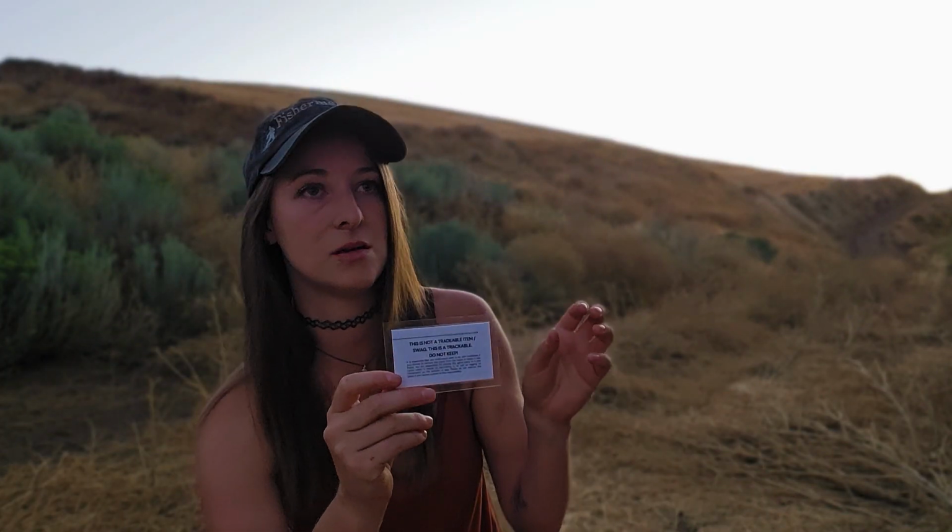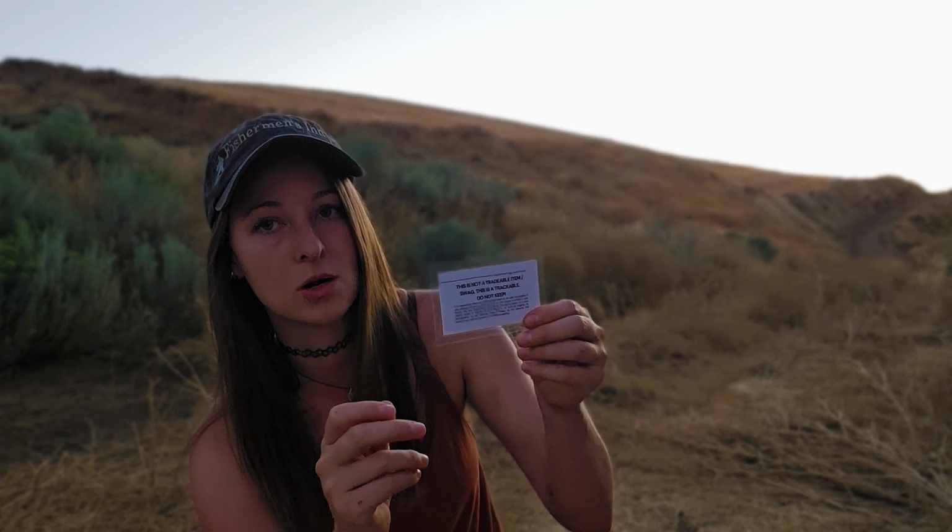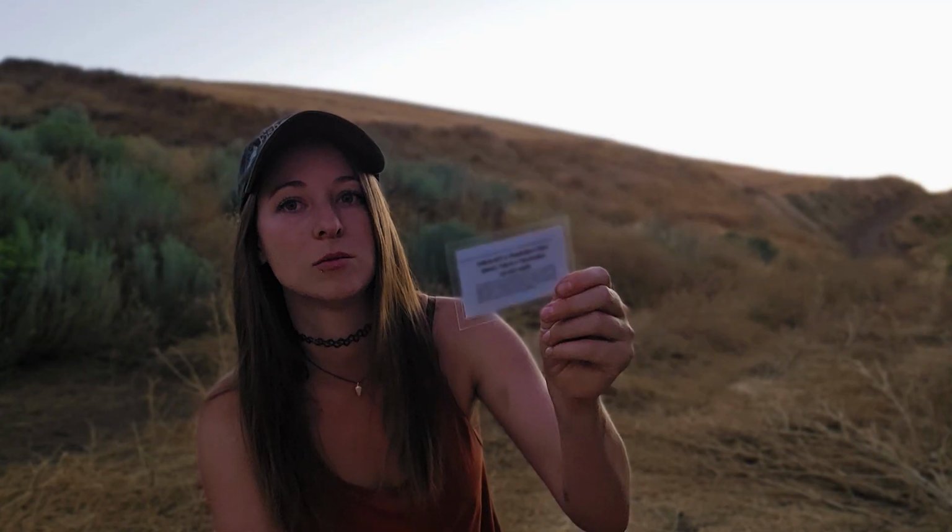The other huge thing that I recommend is having a trackable card with it, and you can print these out easy. I have mine on Etsy, but they're business cards that are laminated, and they explain what a trackable is and what to do. And if this is attached to your trackable, it makes it so much more obvious that it's not swag.